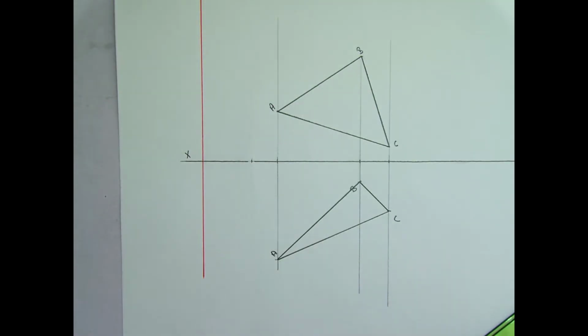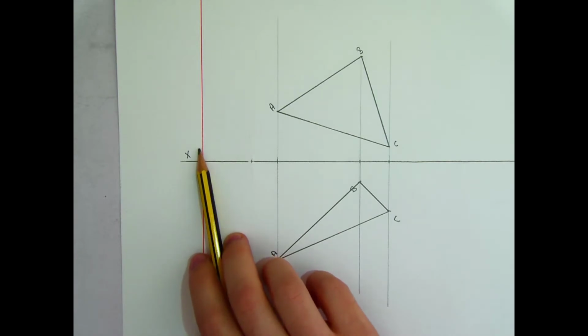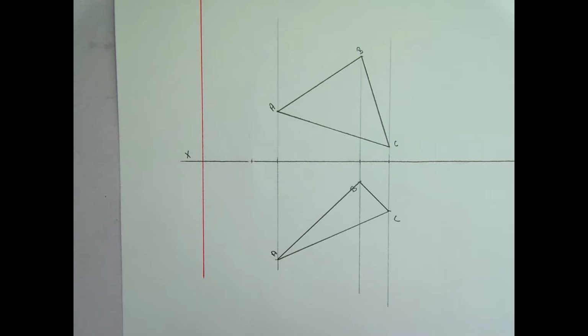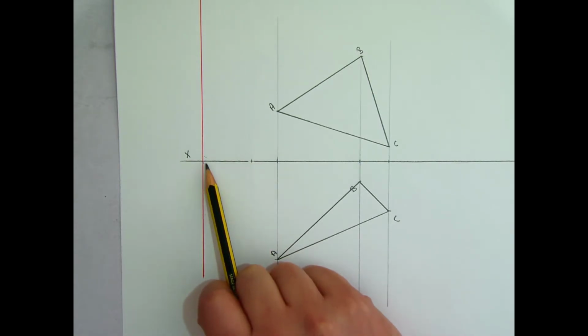So just a quick recap on what we've done there. We have our datum line, our reference line where everything is measured from. Each point A, B, and C are given an X, Y, and Z coordinate. The X value is the distance left to right, so how far we're measuring in from our point here.